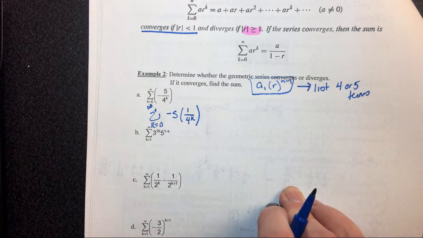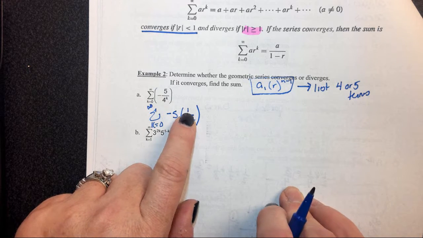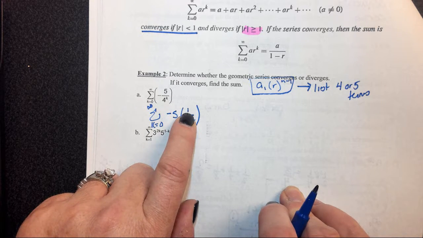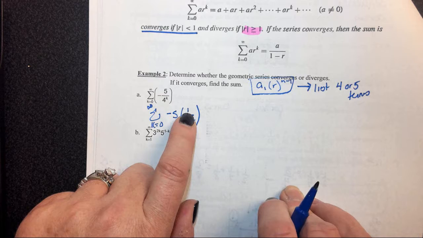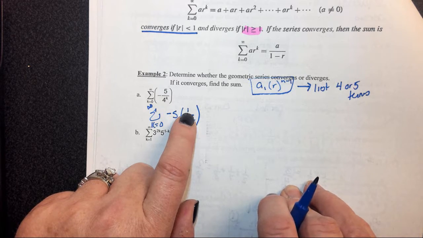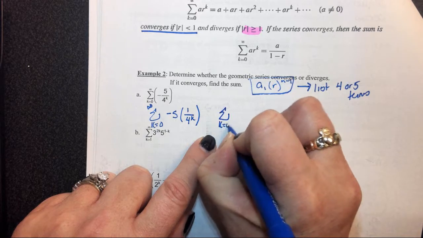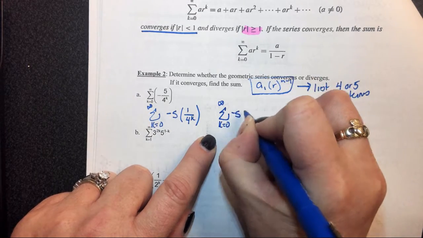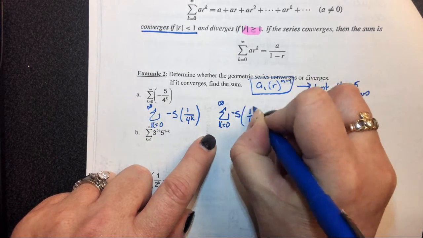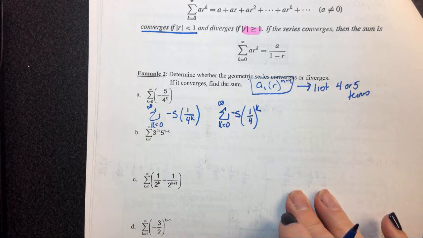Now, again, if you have a 1 in the numerator, 1 raised to any power is still going to be equivalent to 1. So I could now rewrite this as the sum from k equals 0 to infinity of negative 5 times 1 over 4 raised to the k power.